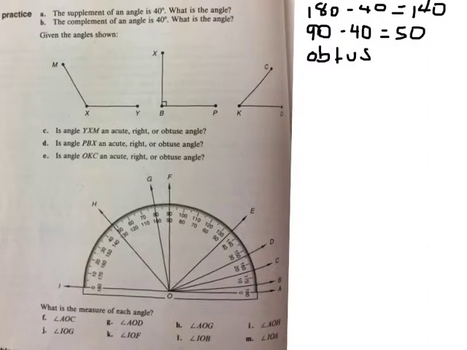And then looking at PBX, we can tell by this little square corner right here that it is a right angle. And then looking at OKC, we can see that that is lower than 90 degrees, so it is an acute angle.